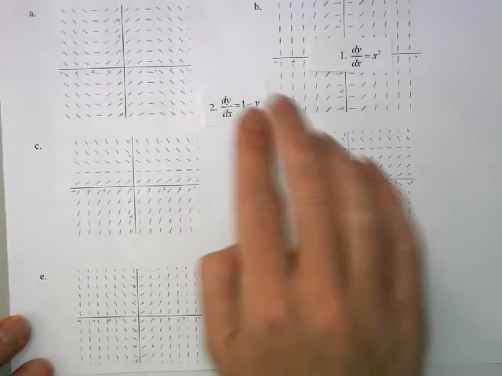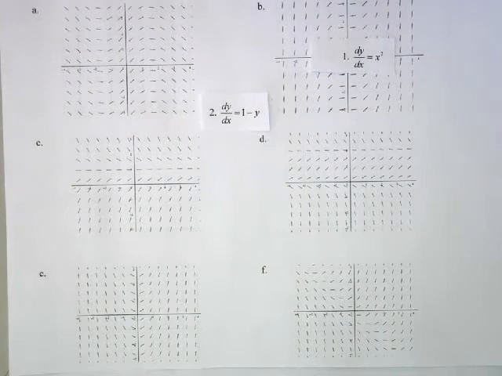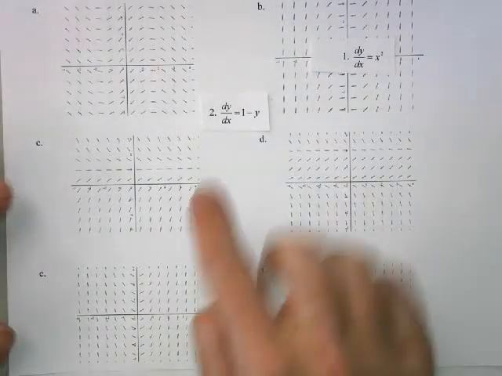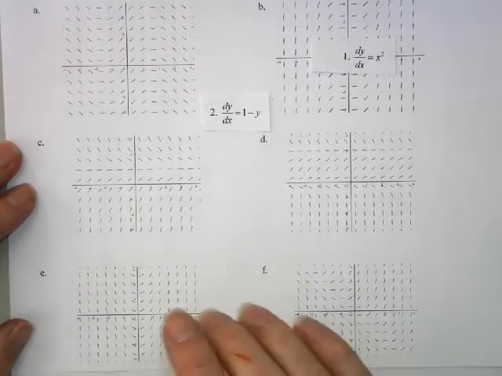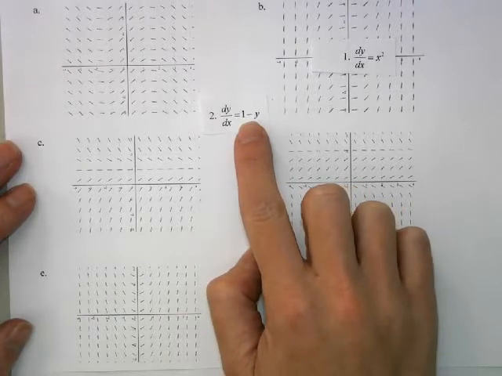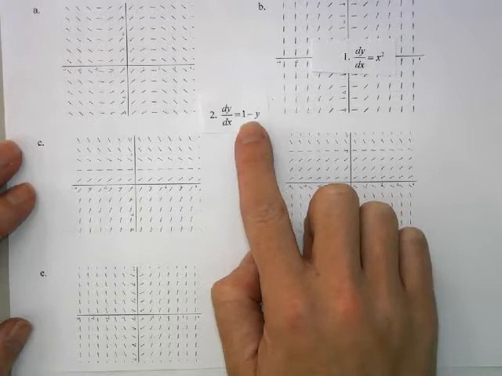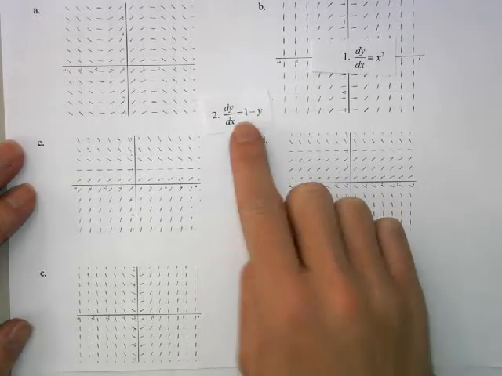Okay, similarly with this one, the y value is going to dictate what's happening. The x value is going to change. The different x values will have the same slope as the y. What I mean is, whatever the slope is, x isn't going to change it. Another thing I look at here is, okay, well, when y is 1, our slope is going to always be 0.